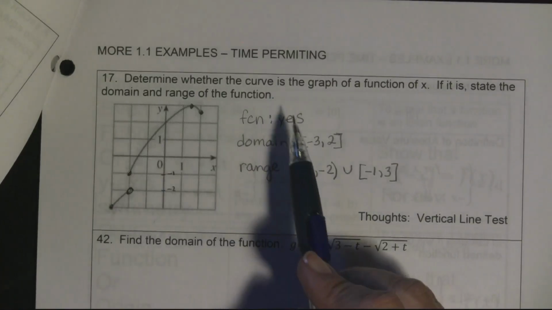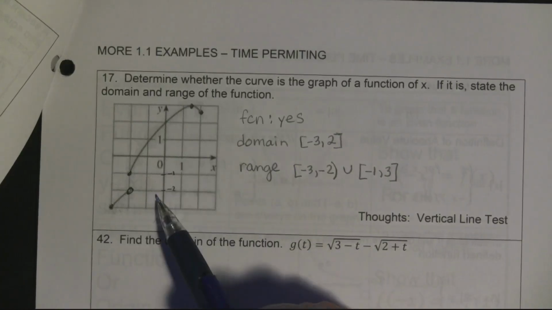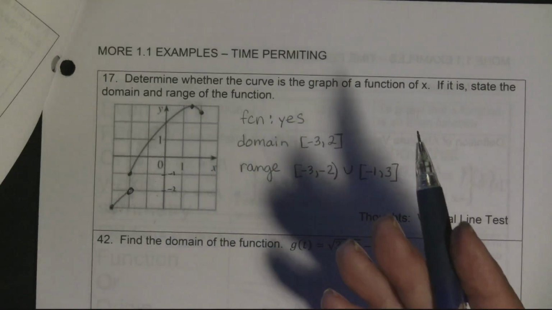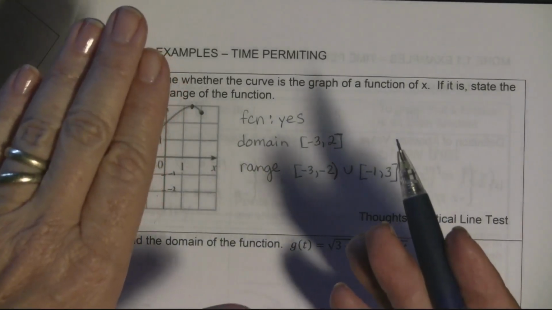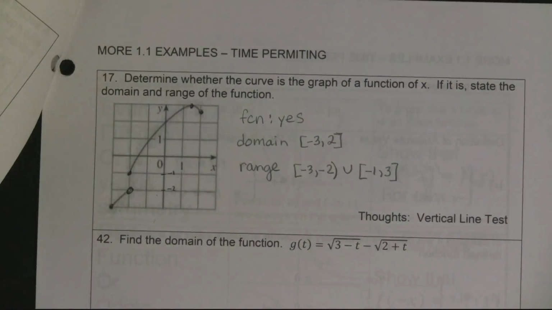So they asked us, is it a function? We used the vertical line test. We asked about the domain since we had the graph. I like to do, when I'm on a graph, the domain is the x's: how far to the left, how far to the right, and then does it leave anything out? And then on the range, that's how far down, how far up does the function go? And so that's kind of how we did it.